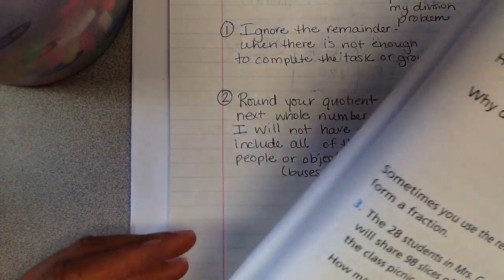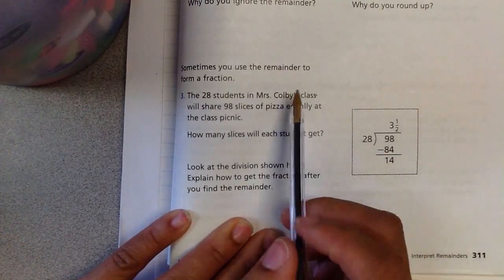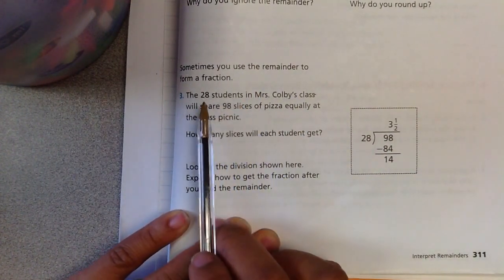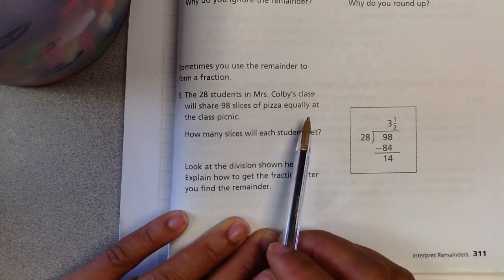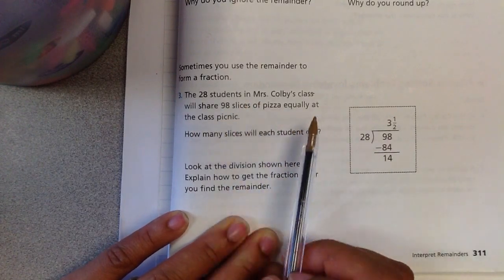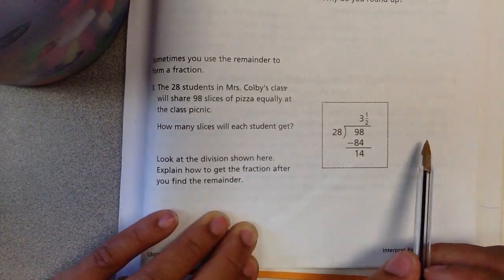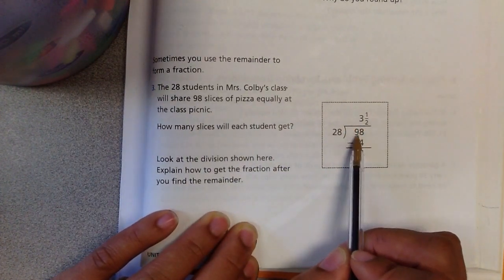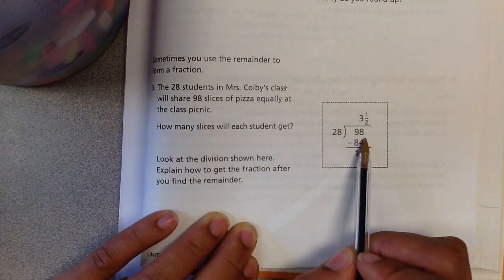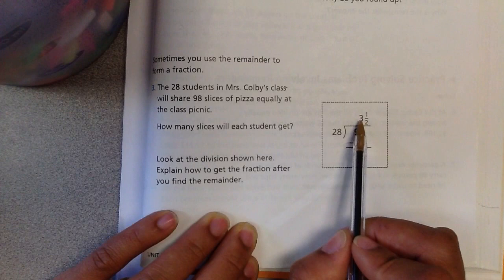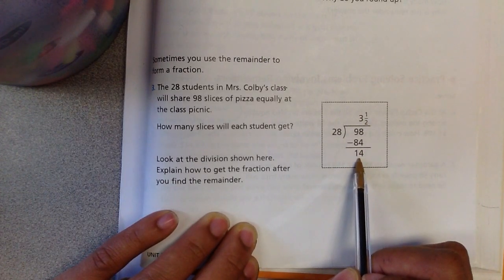My third scenario here is sometimes you use the remainder to form a fraction. The 28 students in Mrs. Colby's class will share 98 slices of pizza equally at the class picnic. How many slices will each student get? So when they did the problem for us over here, you have 98 slices of pizza and 28 students that are sharing them. If I do 28 into 98, 28 times 3 gave me 84. So I subtracted that, and I had 14 left over.